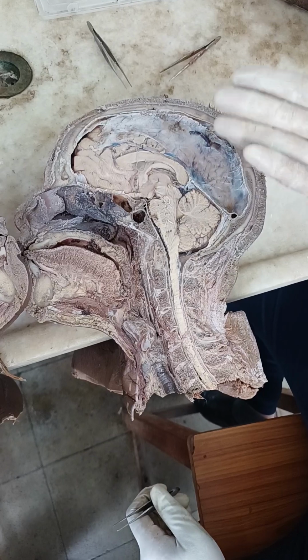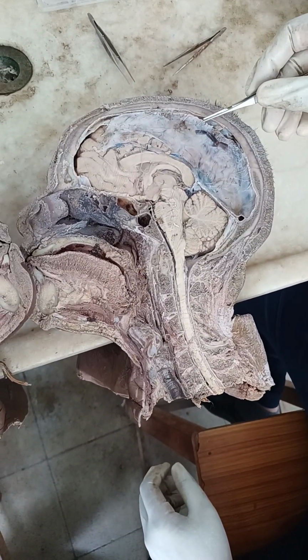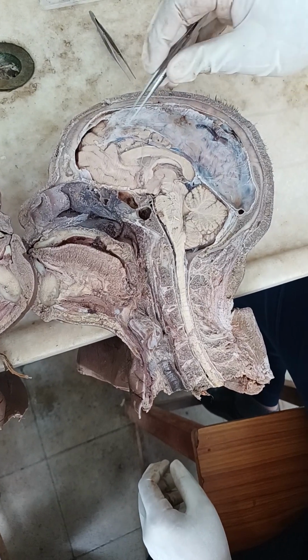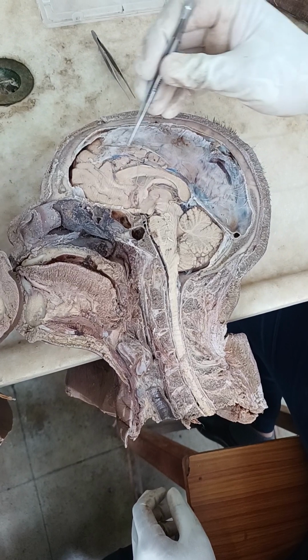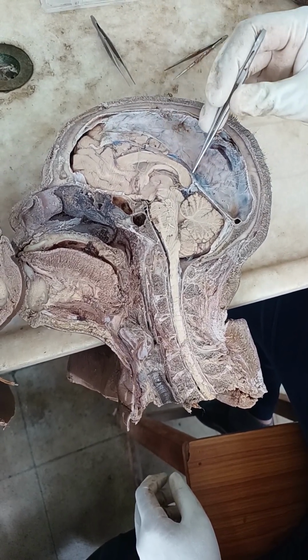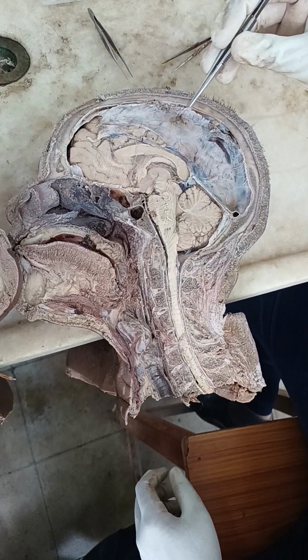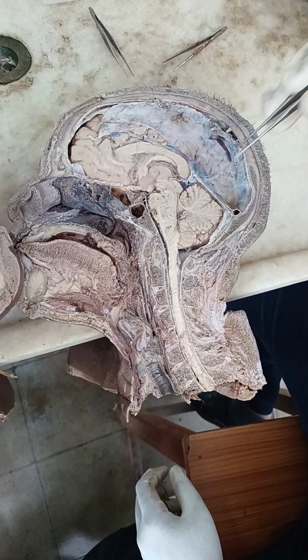On the opposite side of the section you can see a clear-cut falx cerebri. You can see this is the partition between the two cerebral hemispheres. Here, inside the falx cerebri inferiorly, there is the inferior sagittal sinus, and this is a gap in the two layers. It is the superior sagittal sinus.